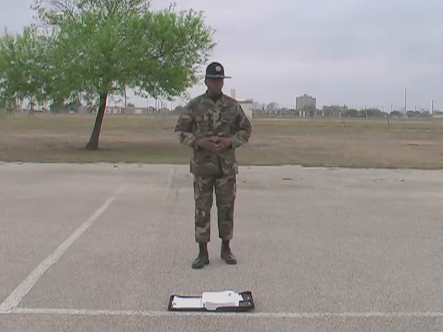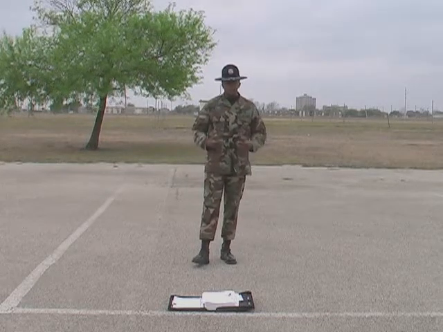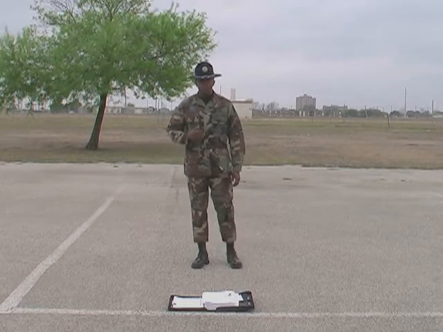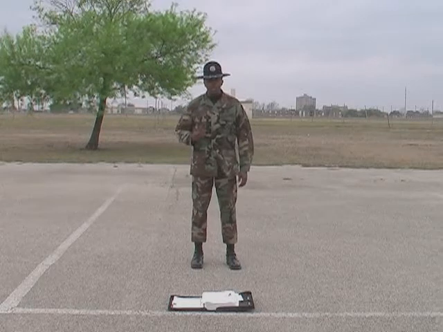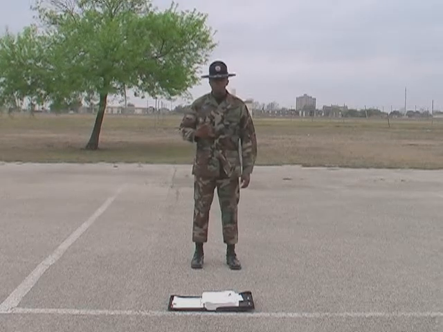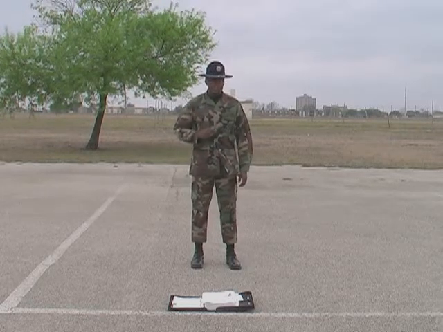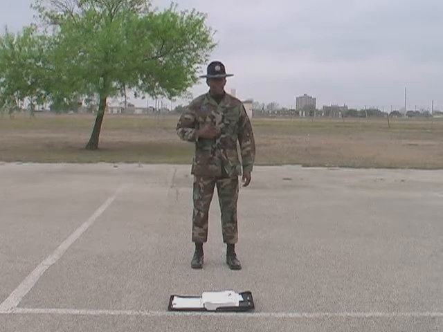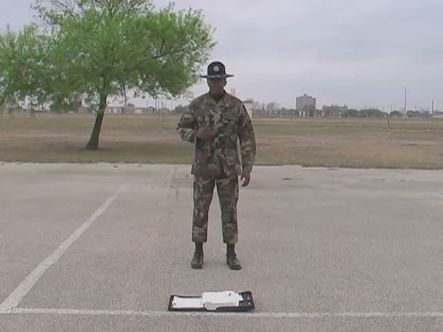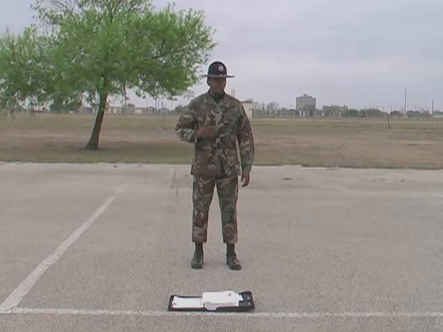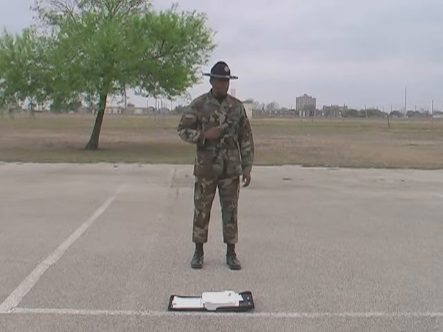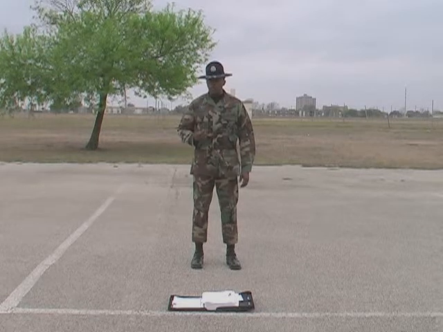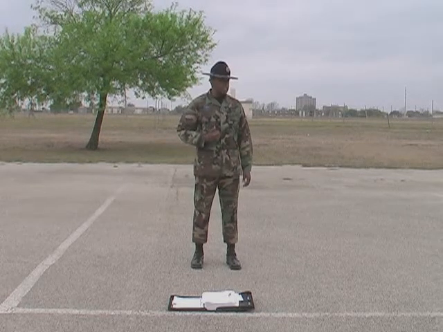As with any drill movement, there are a certain set of requirements that must be adhered to in order to perform this movement properly. The first requirement is that you must be halted at the position of attention in order to perform this drill movement. Second, the formation that you must be in is a line formation. Third, you must be at a normal interval. And finally, the drill movement must be performed at the cadence of quick time.